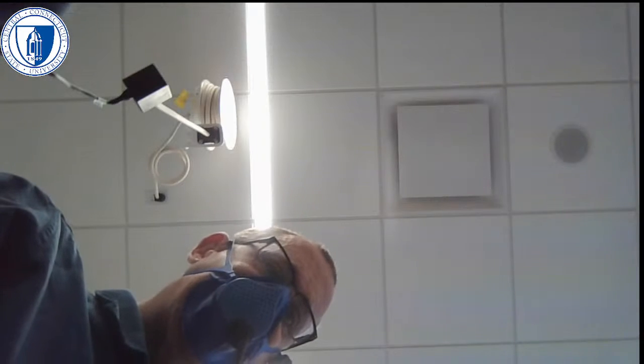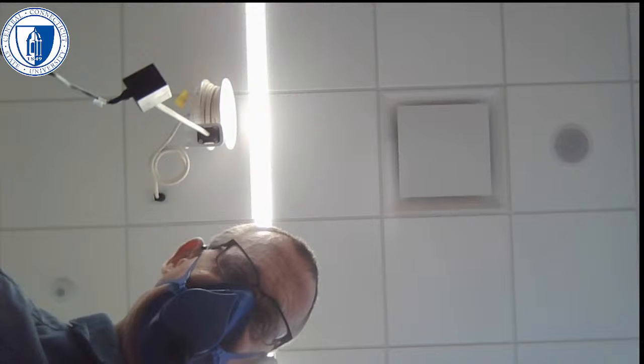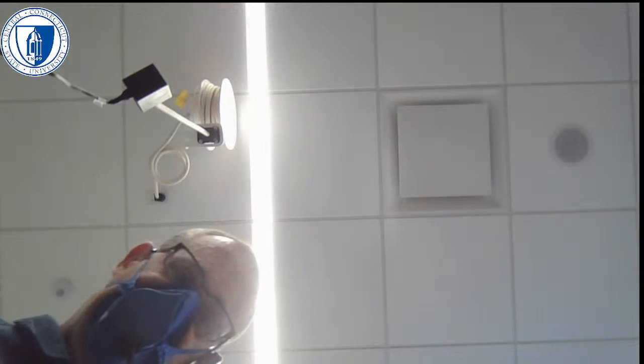So I'd be tempted to put those together as a single equivalent impedance. And then you've just got a current divider.